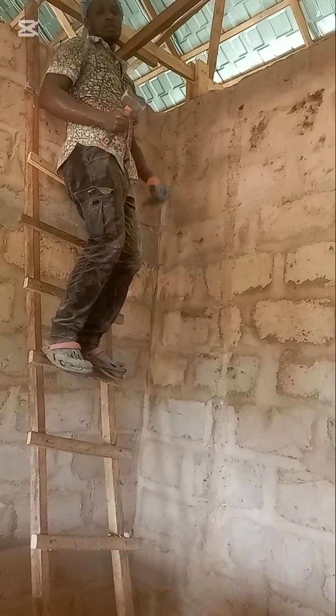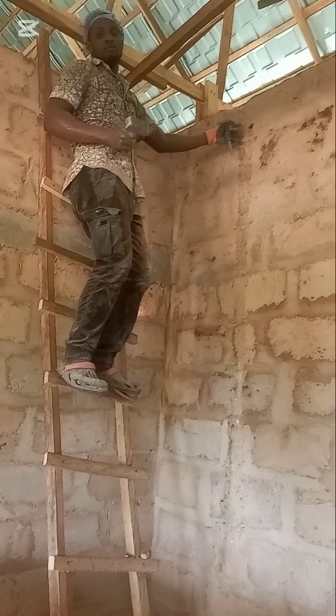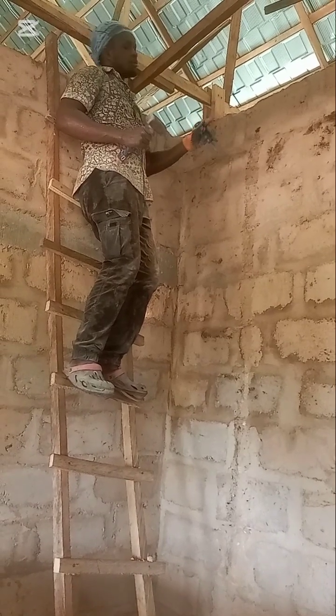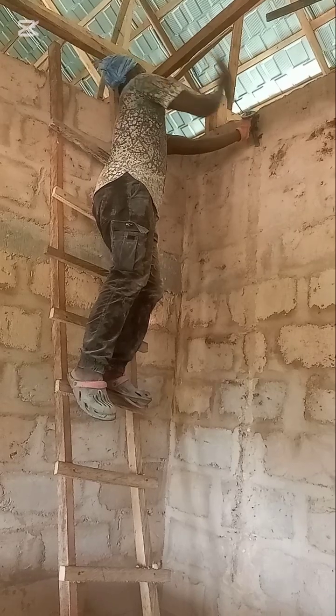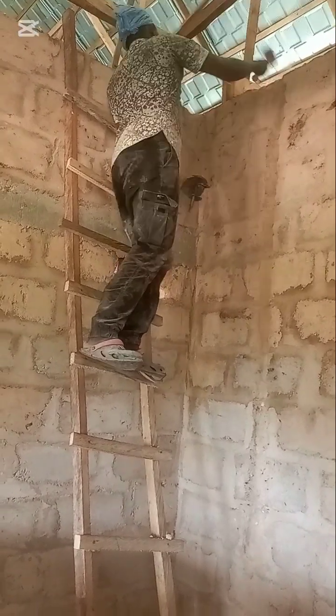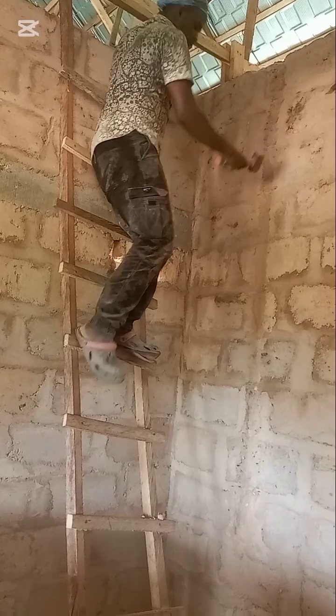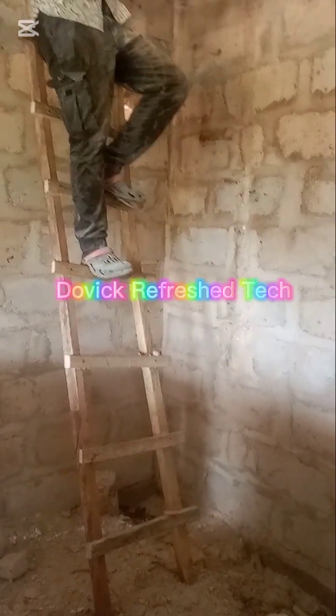I'm doing this chiseling manually. Originally, if I had the tools now, I'd be using my chiseling machine. But since I don't have that now, I'll be using the manual process. This provision here is for a socket. This provision here is for a socket.